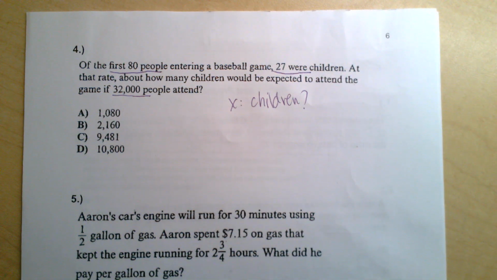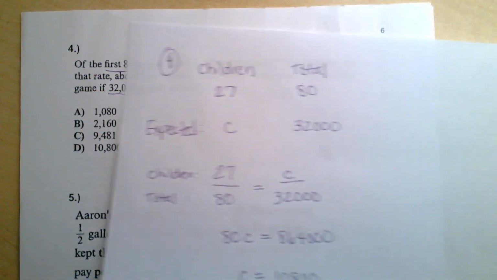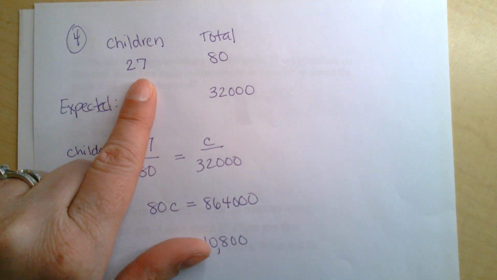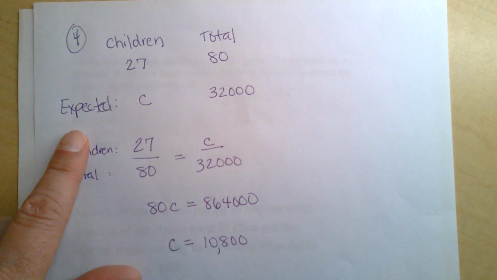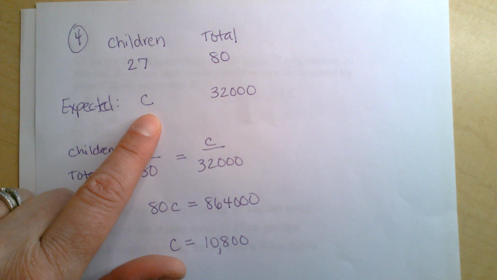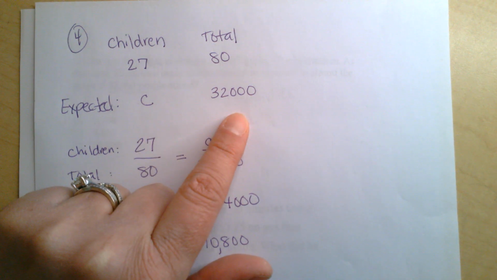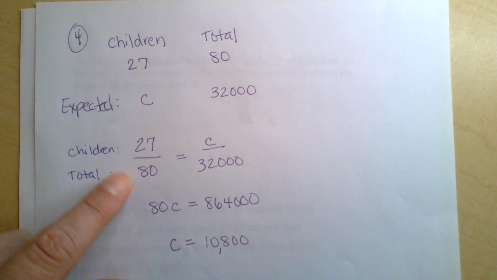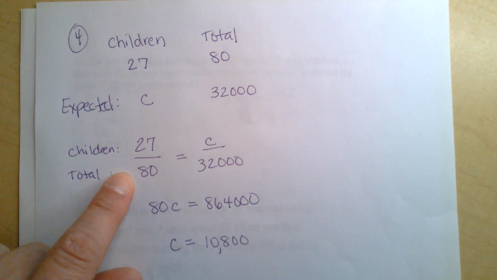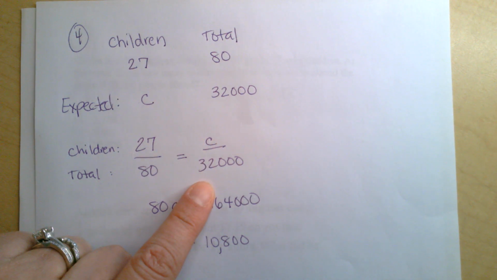So you are going to set up a proportion here. And so we have 27 children out of a total of 80. I'm not sure how many children, but we expect 32,000 people. So I set up the proportion 27 over 80, part out of the total, C out of 32,000.